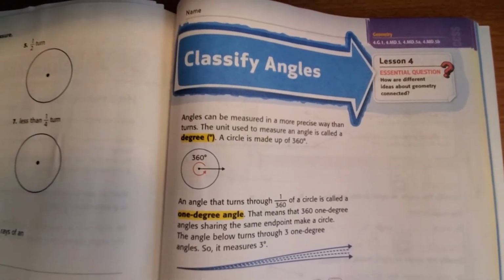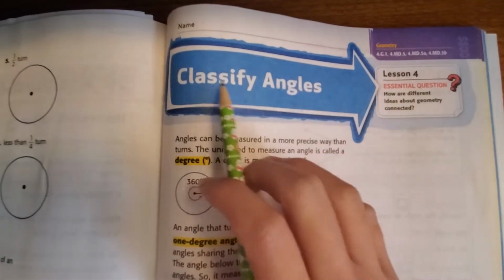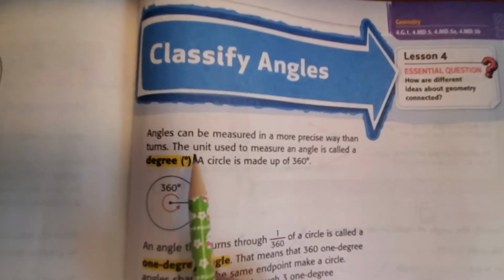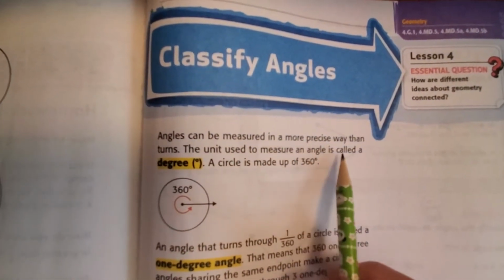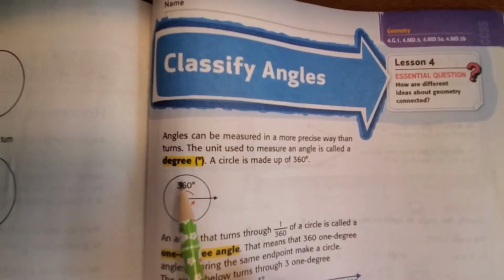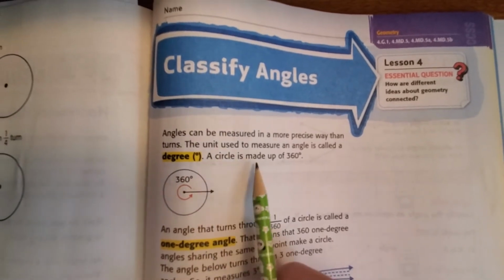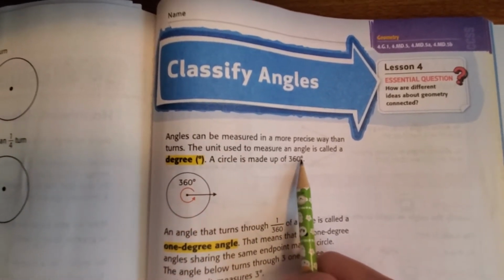Good morning, class. So today we are looking at chapter 14, lesson 4. We are classifying angles. Angles can be measured in a more precise way than turns. The unit used to measure an angle is called a degree. Here is the symbol for a degree. A circle is made up of 360 degrees.